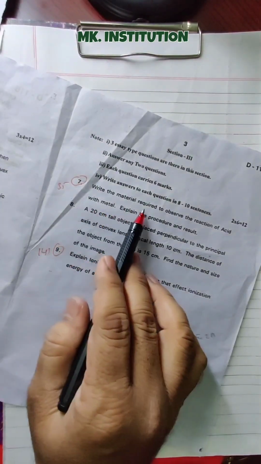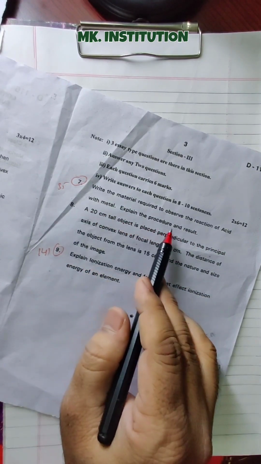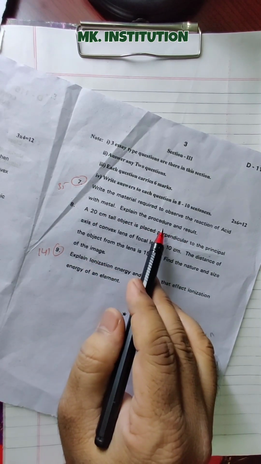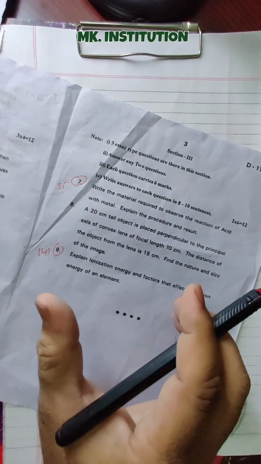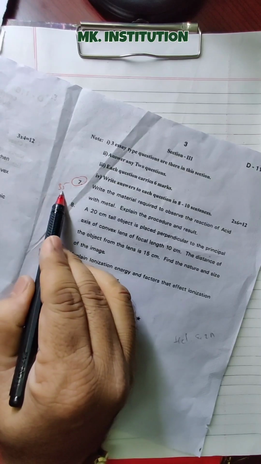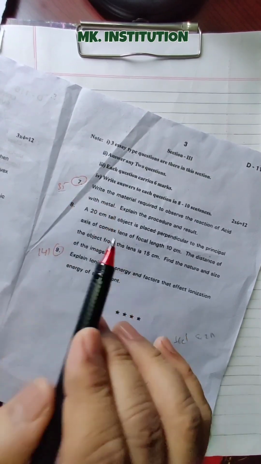Okay, then essay questions are there. Write the material required to observe the reaction of acid with metal. Explain the procedure and result. Long answers carry 6 marks. A perfect, brief and good answer is given in the reader, page number 35. On page number 35 you can find this answer in the reader textbook.